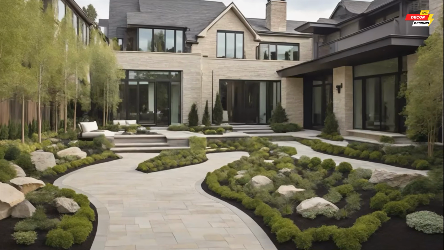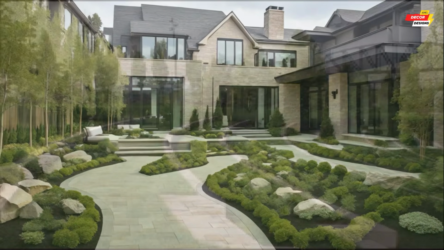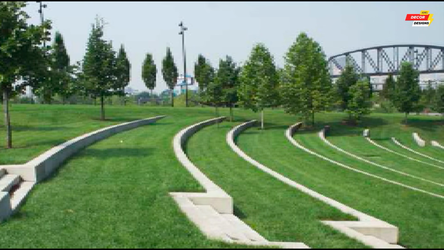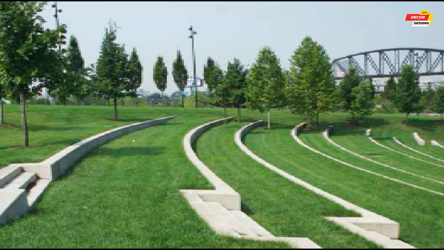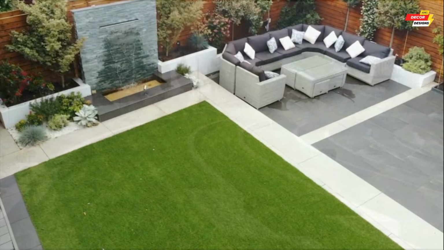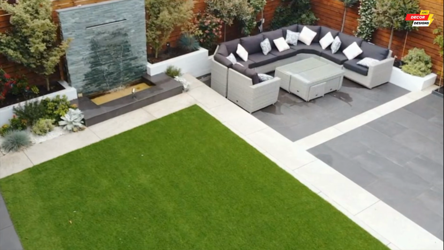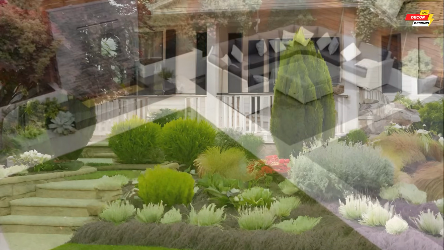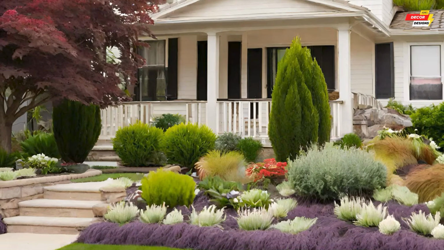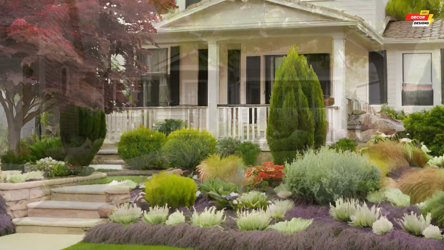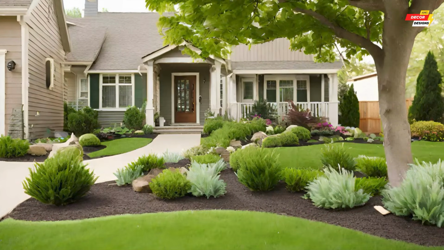Modern lawn landscaping is all about creating a harmonious balance between clean architecture, functional outdoor living, and natural green spaces. Whether you prefer dramatic lighting, geometric pathways, or low-maintenance turf layouts, these ideas prove that your yard can be both breathtaking and practical. Which of these top 10 modern lawn landscaping ideas was your favorite?